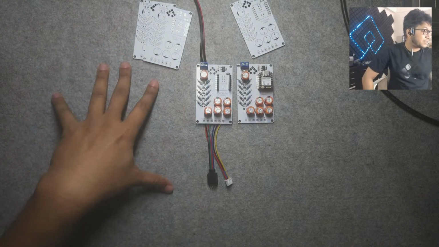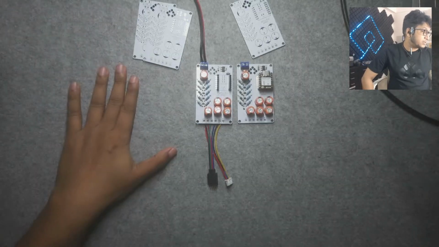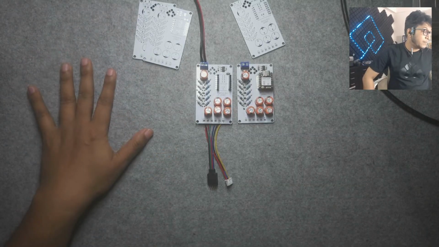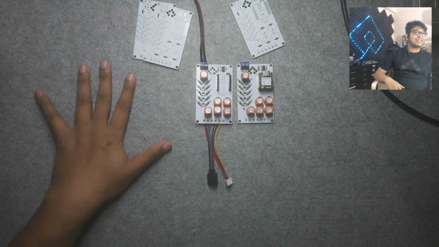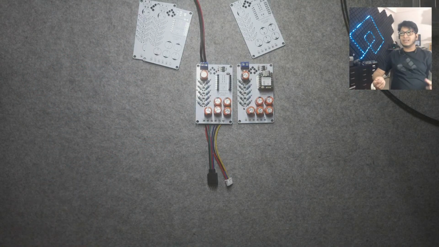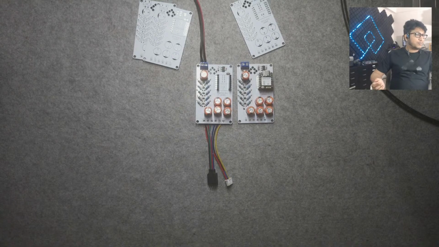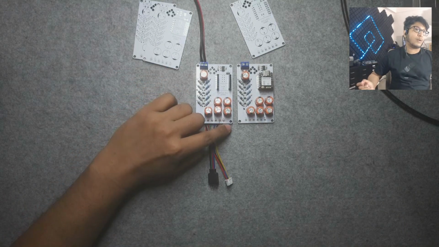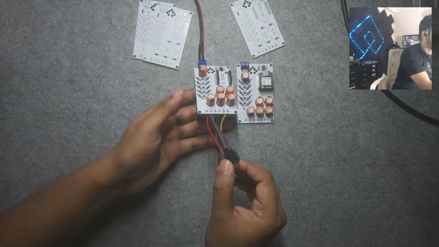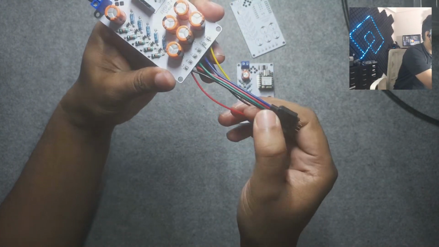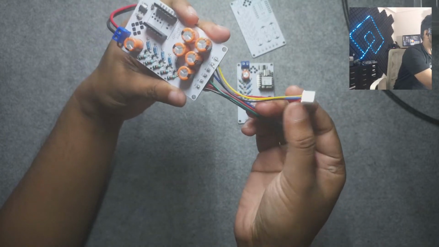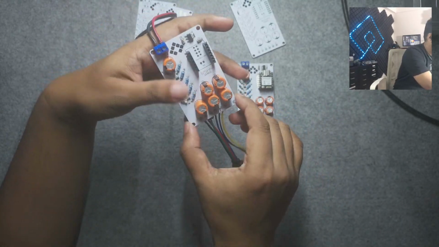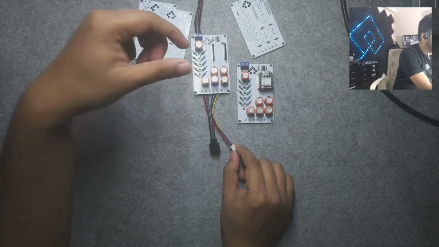So in the first iteration, my goal was very straightforward. I needed multiple channels, or at least 5 channels. The reason I chose 5 channels is because I needed the red, green, blue, and cold and warm white. So if you see the connectors here, these are red, green, blue, and this is for the warm and cold white channels.